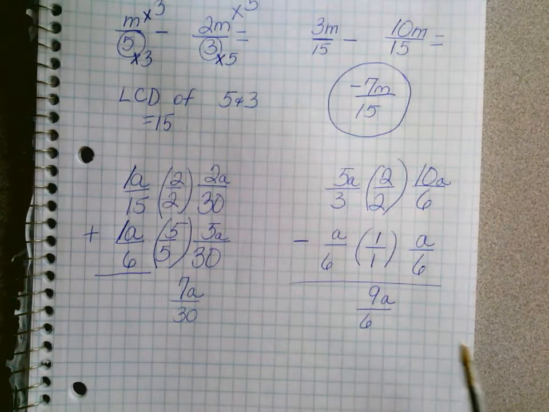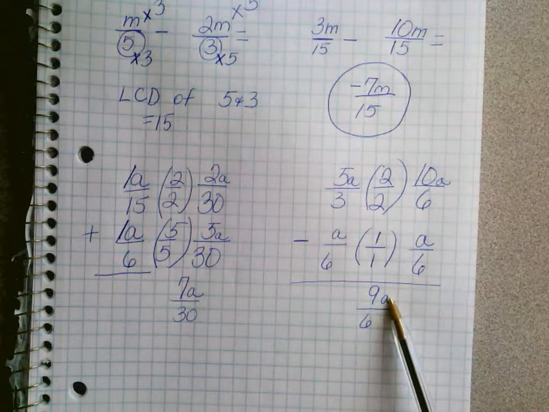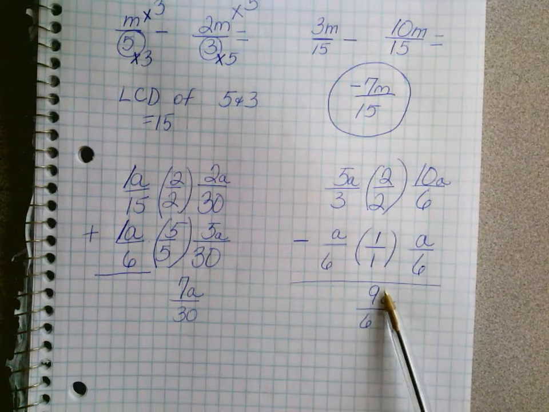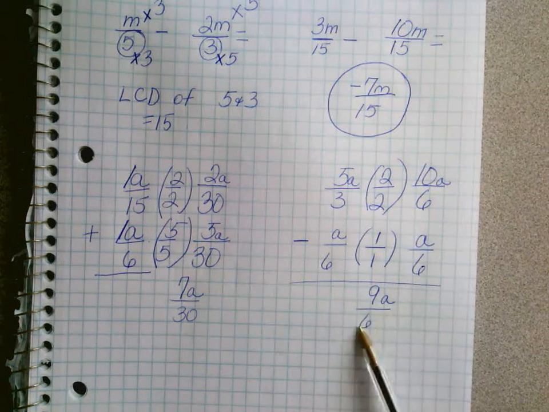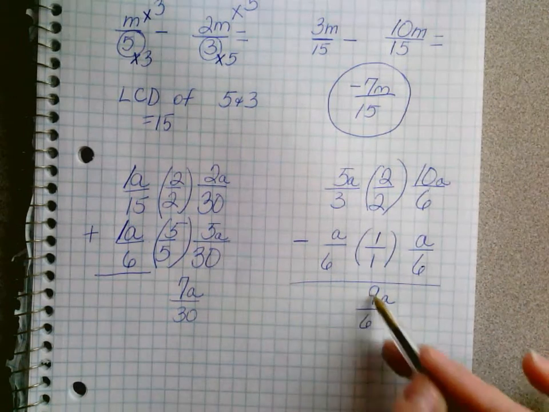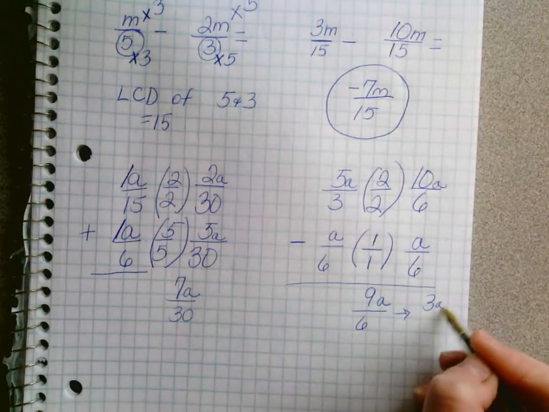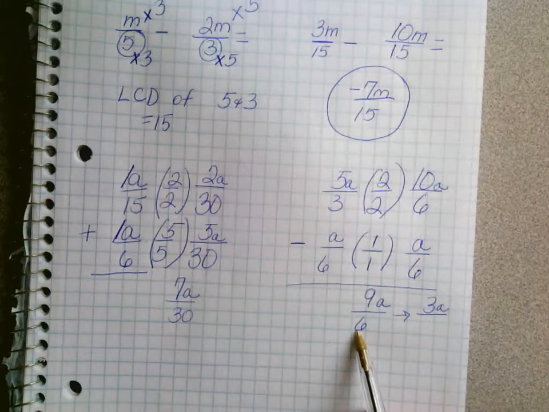Remember how I said simplify, but do not convert these to mixed numbers if there's a variable within? How can I simplify this? They both share what factor? 3. What will the new numerator be then, if you divide these both by 3? 3a, good. And what will the new denominator be?